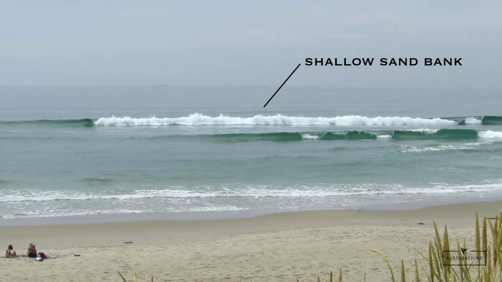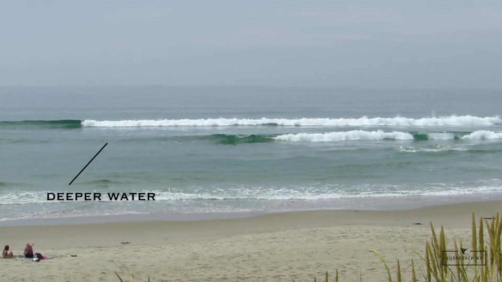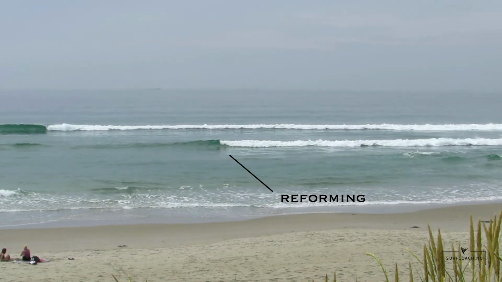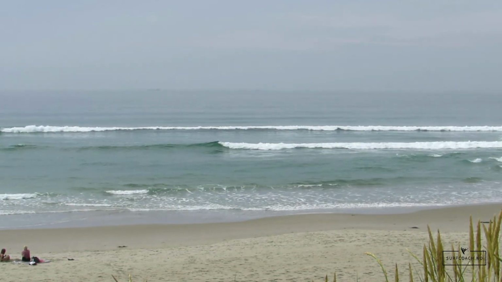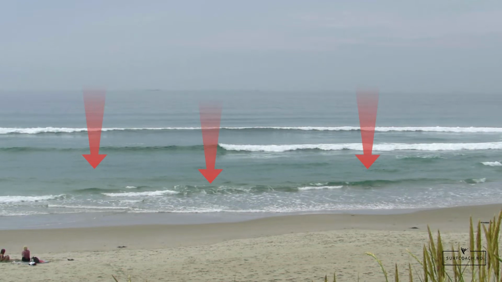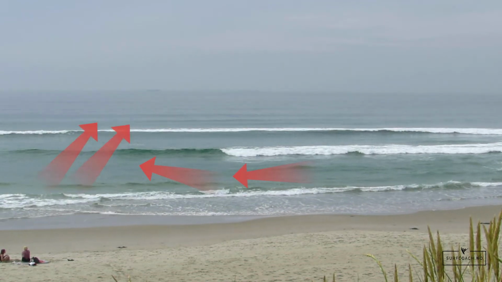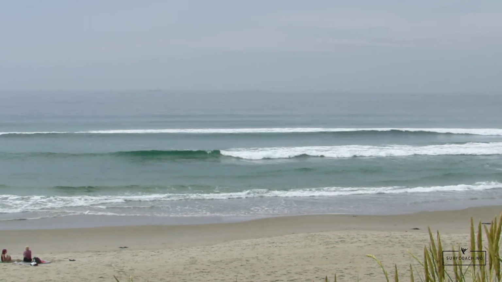If we have a look at this, you can see the waves are breaking at the back on a shallow sandbank and disappearing in deep water and then reforming on a new shallow sandbank. Water comes to the beach with the waves, and then that water needs to move back out through deep water channels, and that's how a current or a rip is caused.